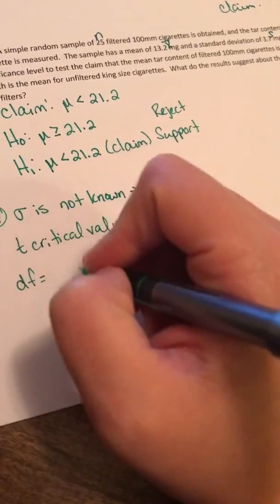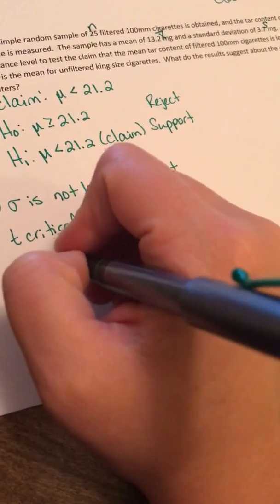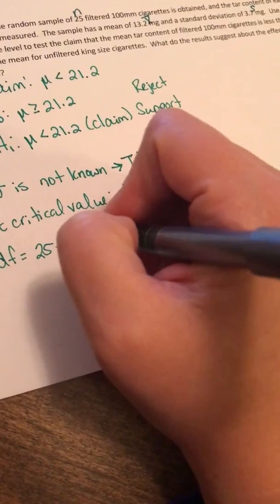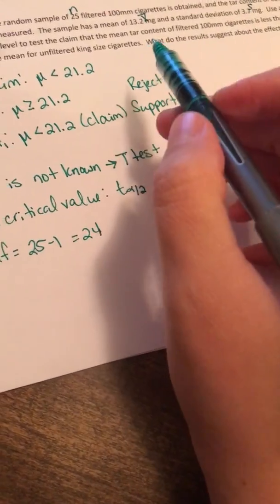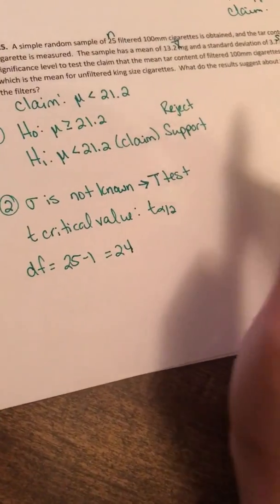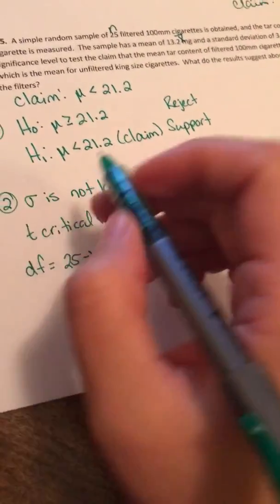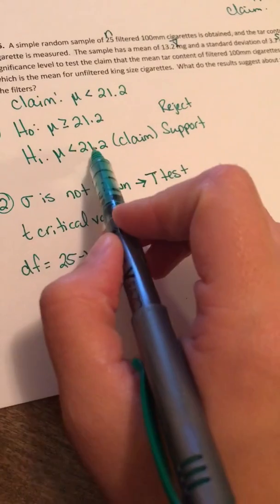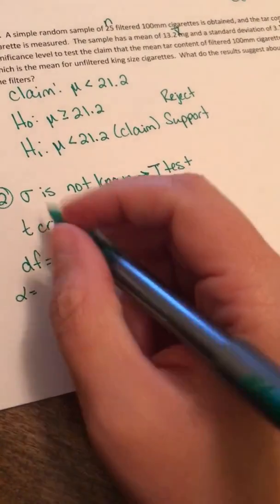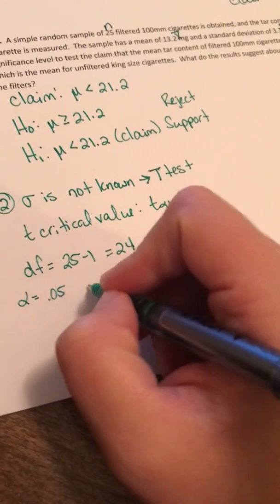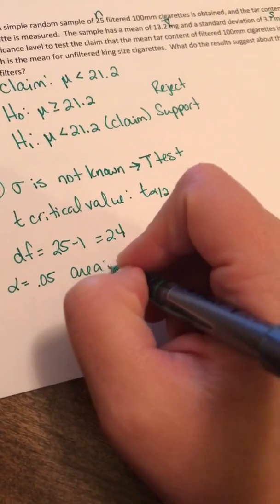So df, which is n minus 1, so it's 25 minus 1, in this case would be 24. We still need to know alpha, if it's in the left tail, right tail, or both tails. So for this one, our H1 is less than, so alpha, which was 0.05, is the area in the left tail.